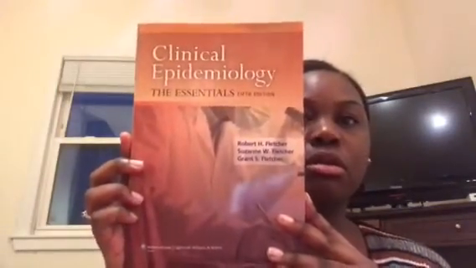So the first book I'm going to talk about is Clinical Epidemiology. I have opened this book one time. In the fall, we had an epidemiology course, and I opened this book one time.